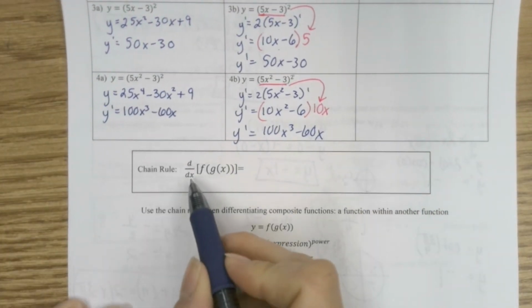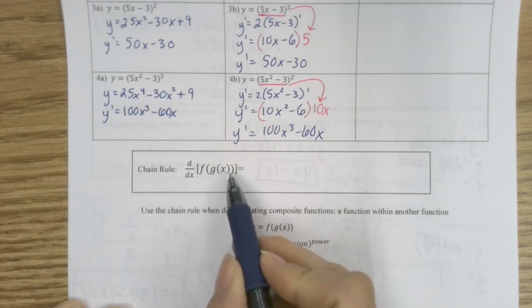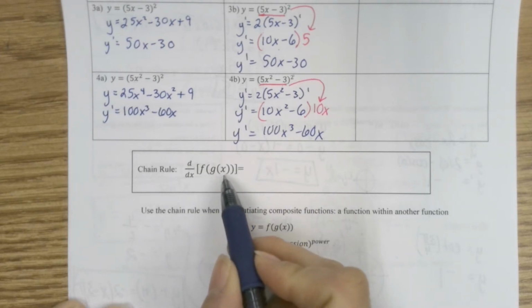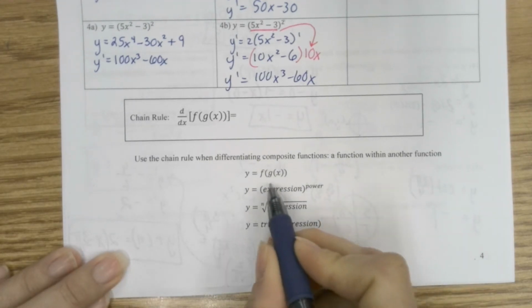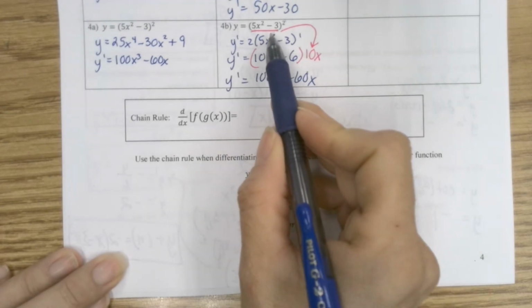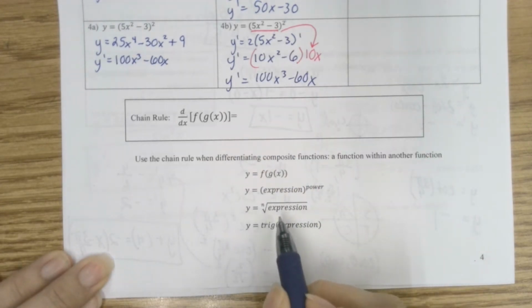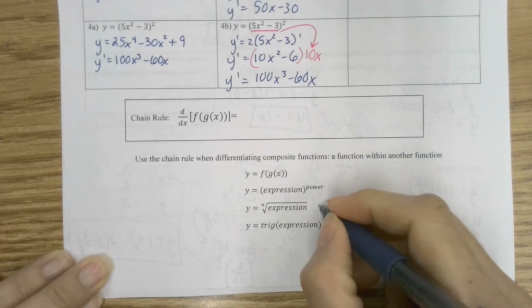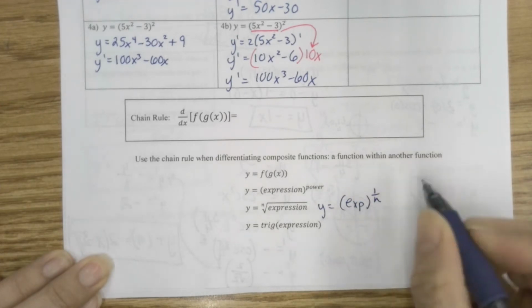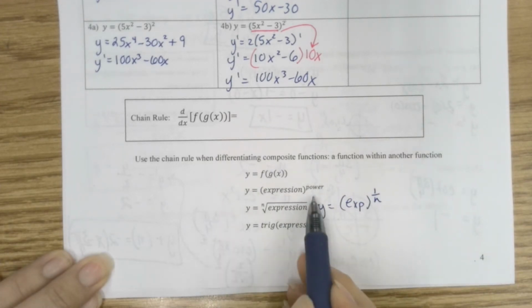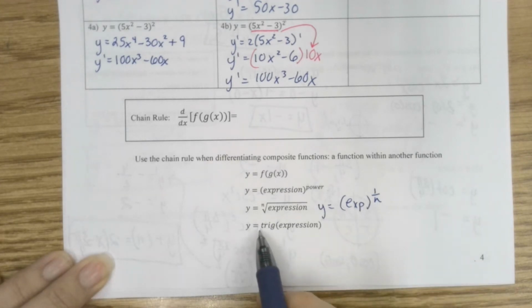We are taking the derivative with respect to x of f of g of x. So it is a composite function, a function within a function. If you're wondering what a function within a function looks like, the most common three scenarios that we'll see right now would be some kind of expression raised to a power. That's the example that we looked at in number 3 and number 4. Some kind of expression inside a radical, which we know is the same as that expression raised to the 1 over n power, which means it really is the same type of scenario as an expression raised to a power, and a trig expression with an expression within it.